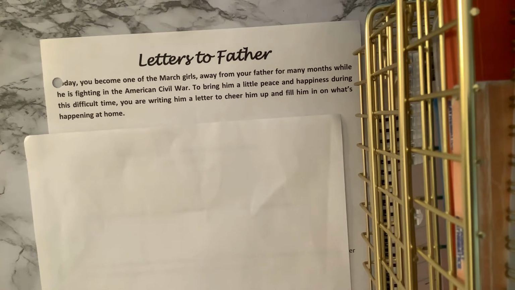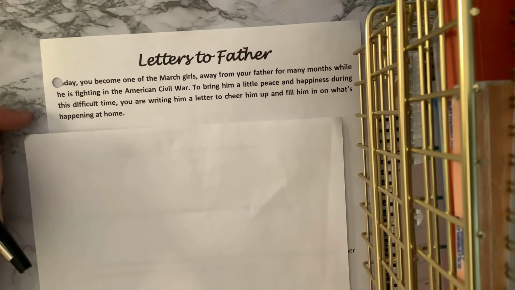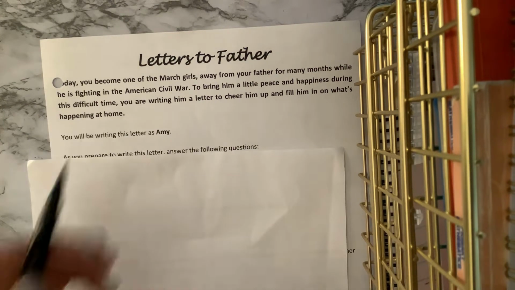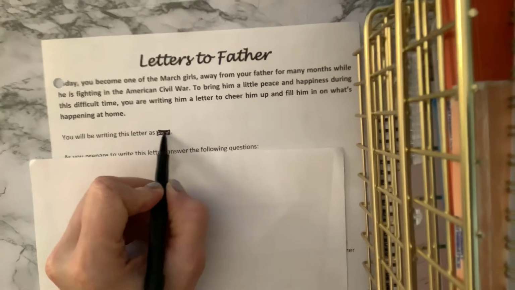So consider chapter 16, fifth graders, where the girls all did write letters, in this case to their mother, right? But they were all writing letters to their mother. And so you're going to take that on yourself a little bit and pretend to be a character. To bring him a little peace and happiness during this difficult time, you are writing him a letter to cheer him up and fill him in on what's happening at home. So you get to put on your best hat and become one of the March girls.